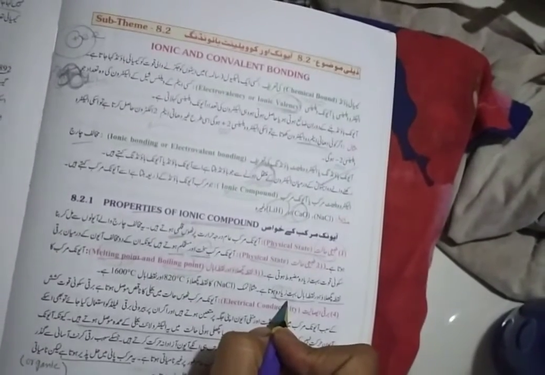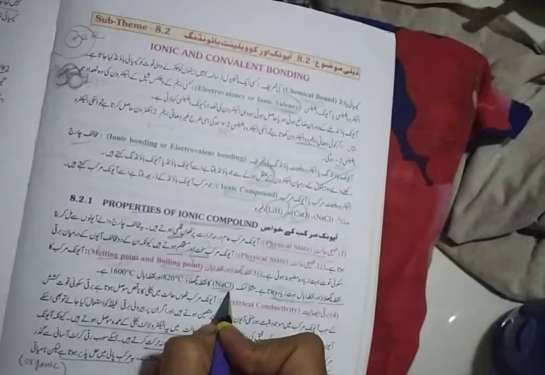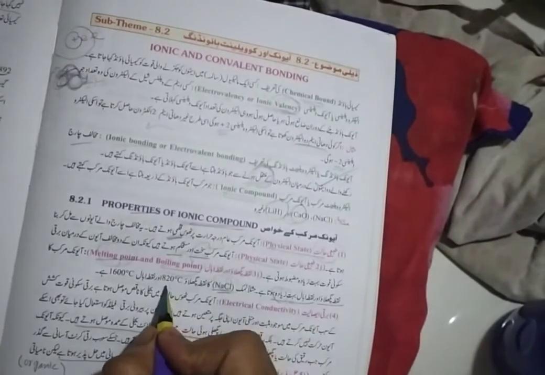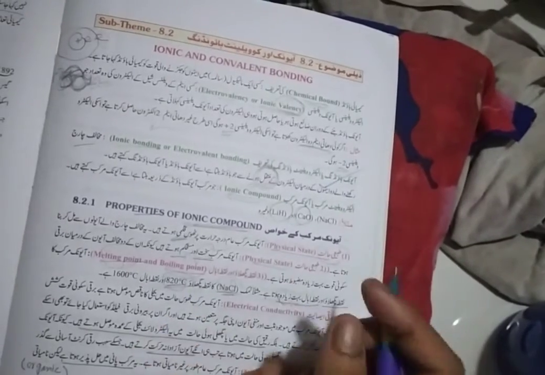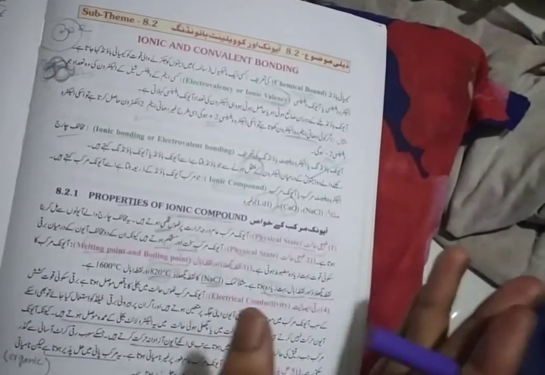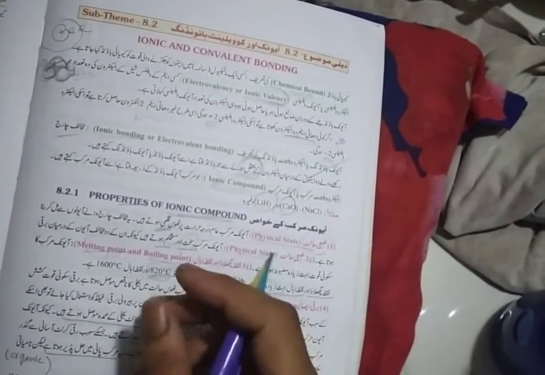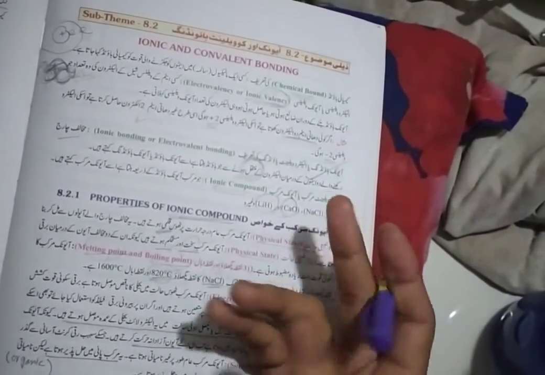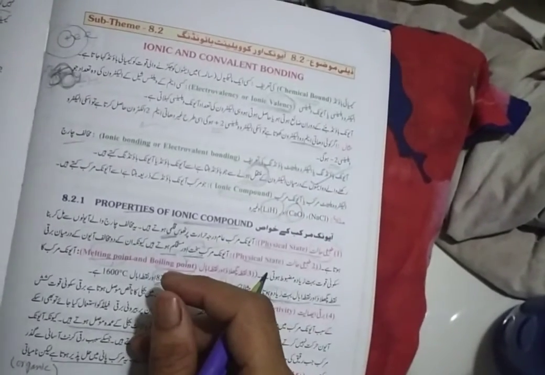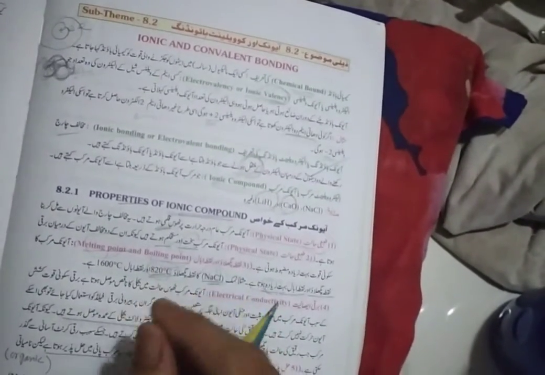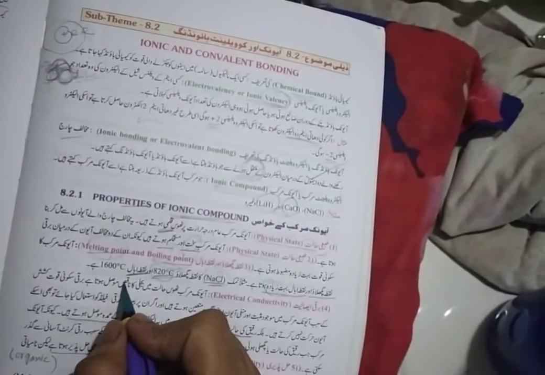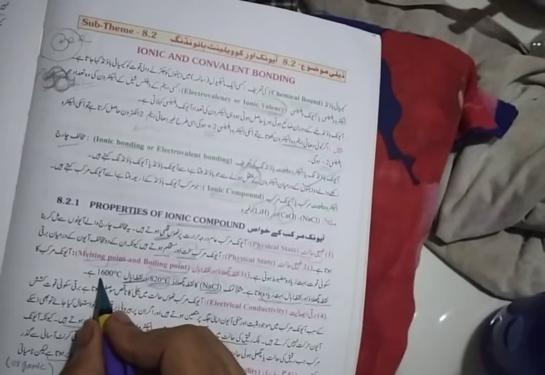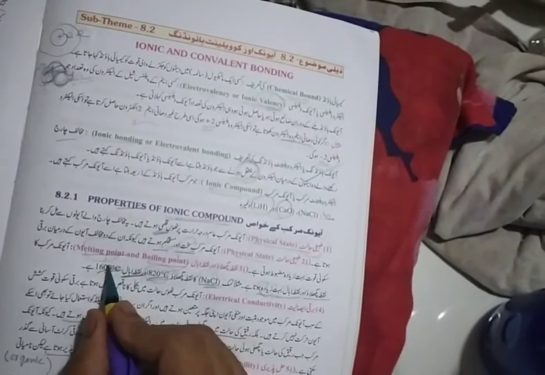As for example, the salt we eat, NaCl, sodium chloride, its melting point is 820 degrees centigrade. It is easily available in everybody's house, but if you heat it, it will not burn. How much temperature does it need to melt? 820. And the boiling point means at what temperature it begins to boil? 1600, which is double the melting point.